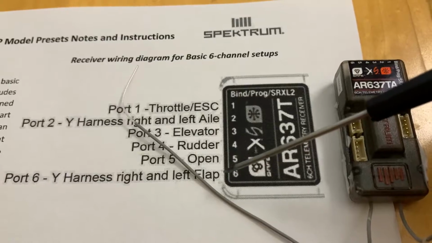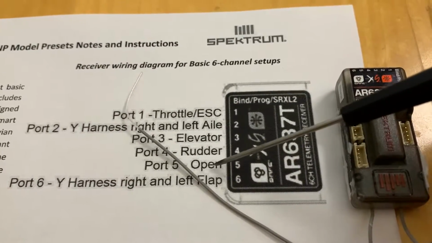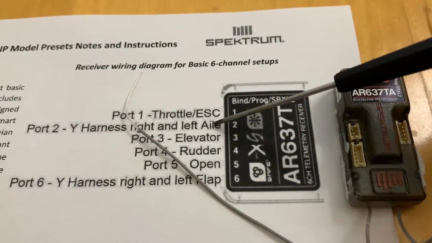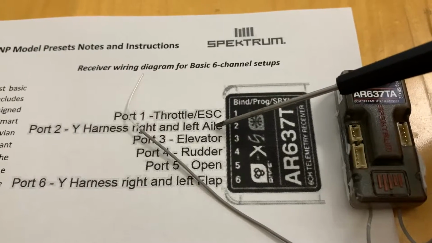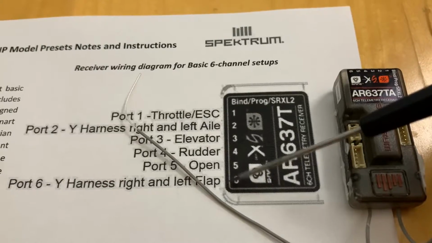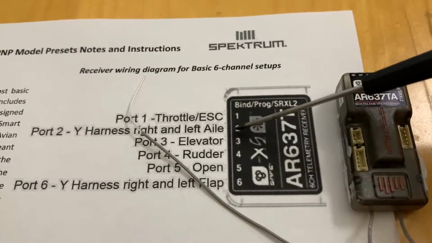So the first thing you need to do is pull out the connector of channel 6 here and connect it to channel 5. Then from channel 2, you pull out only the left aileron and connect it to channel 6. So remember, you still have the right aileron connected to channel 2.